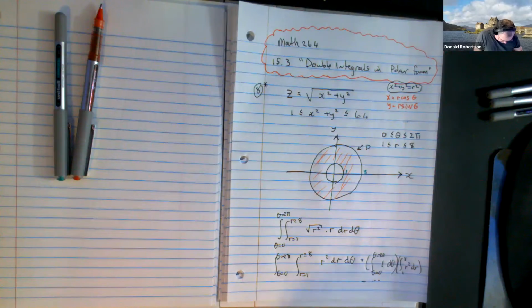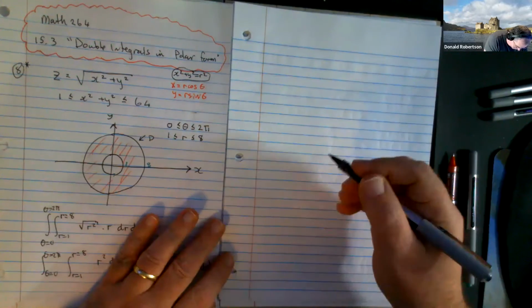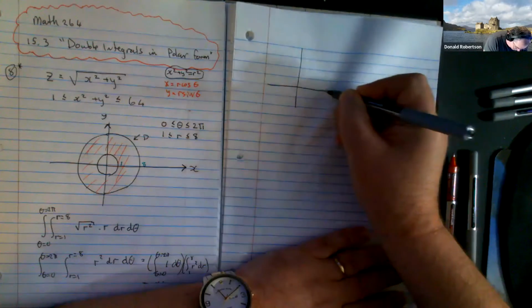Now, since I've got this shape in front of me, I want to try and get some mileage out of it and pretend that we had some different shapes. And the first one's going to look like this.